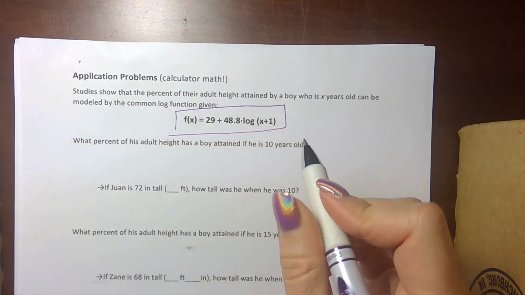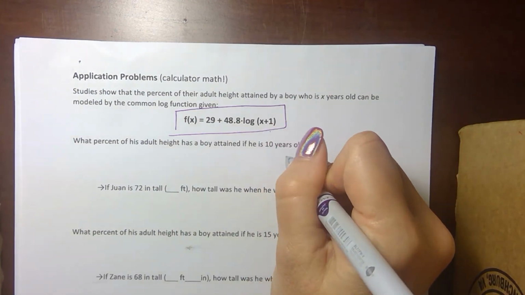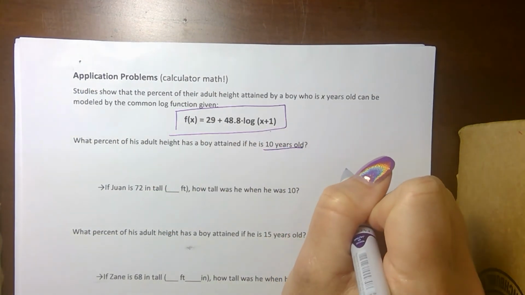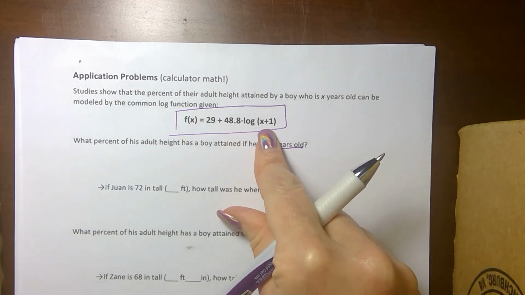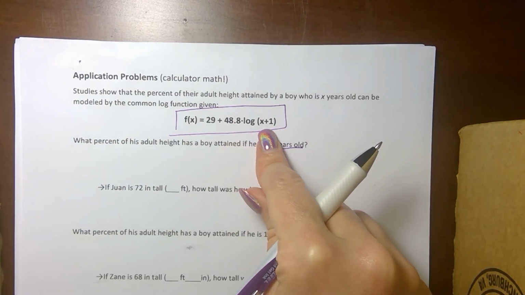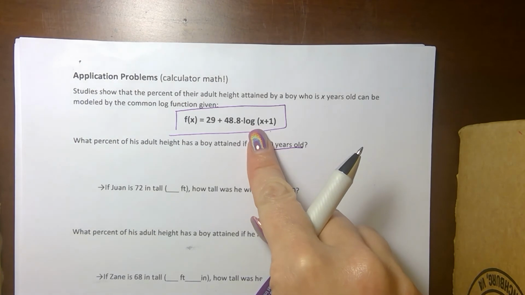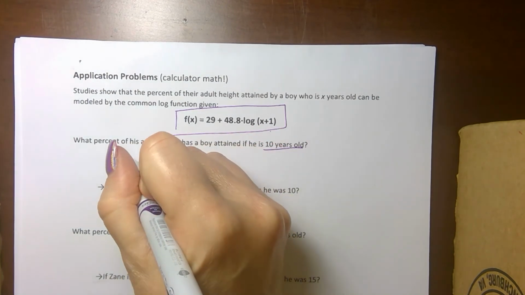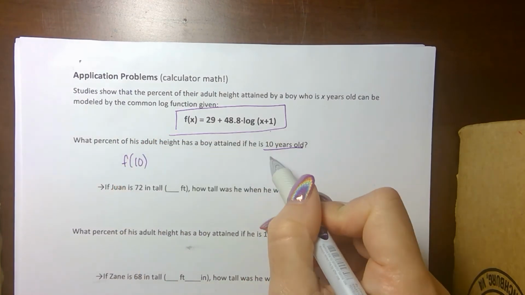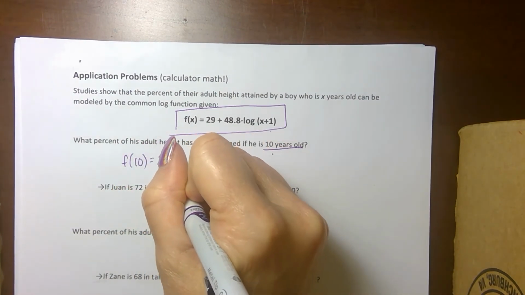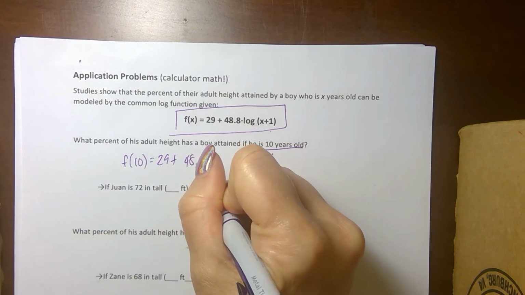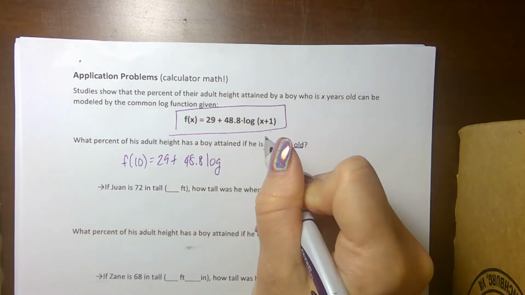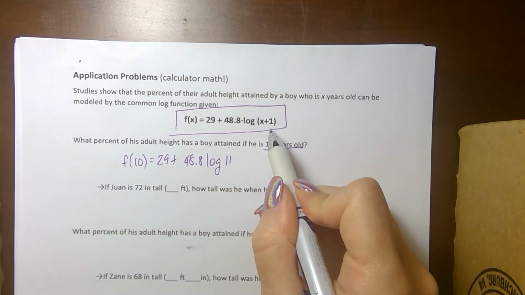So what percent of his adult height has the boy obtained if he is 10 years old? I'm going to plug in 10 for x, so I'm going to find log of 11. Notice that I don't have a base written here. That means I get to use my common log button on my calculator. So for f of 10, I have 29 plus 48.8 times common log of 11, because 10 plus 1 is 11.